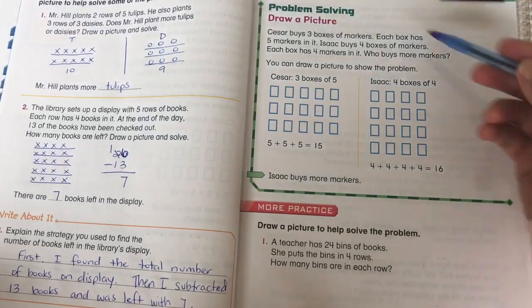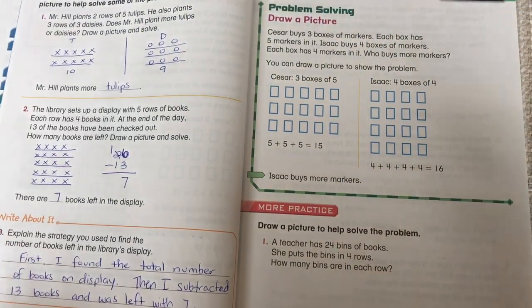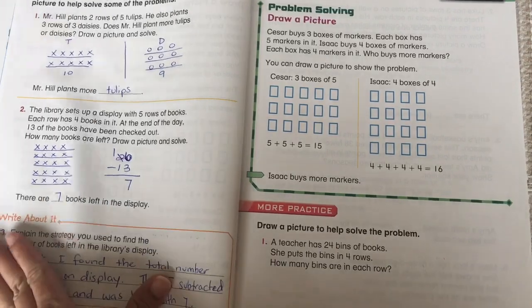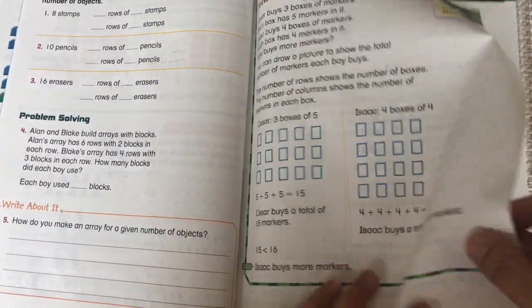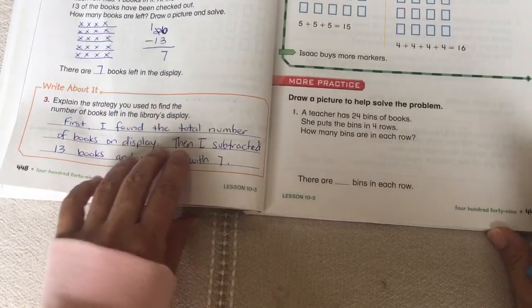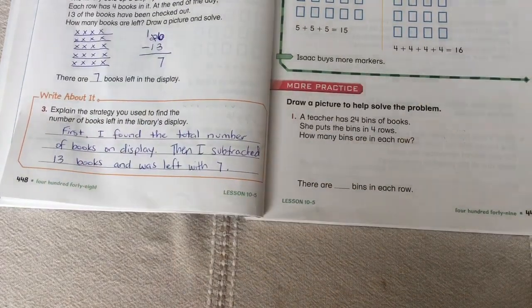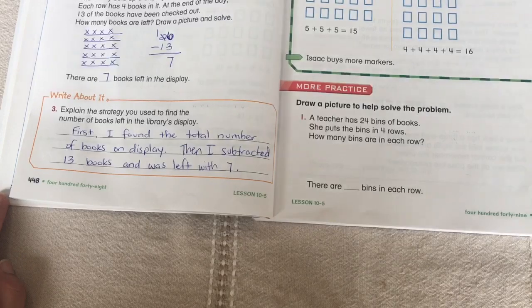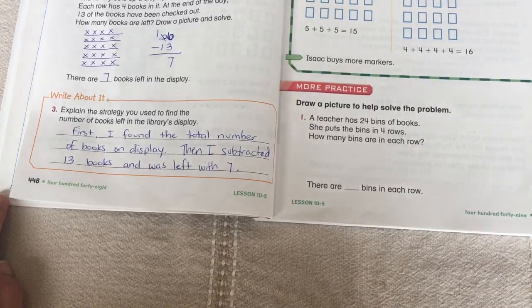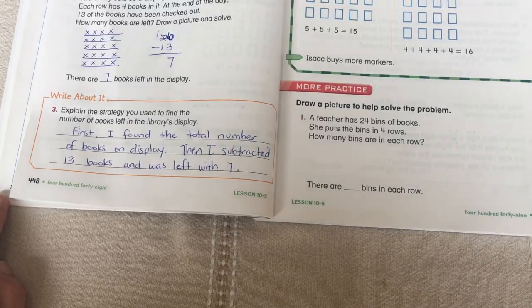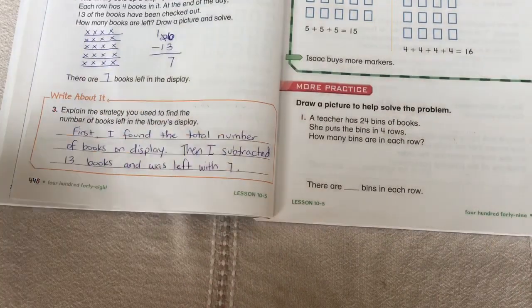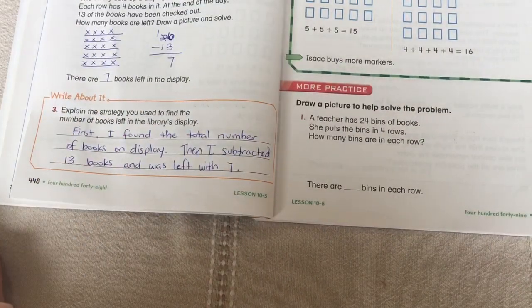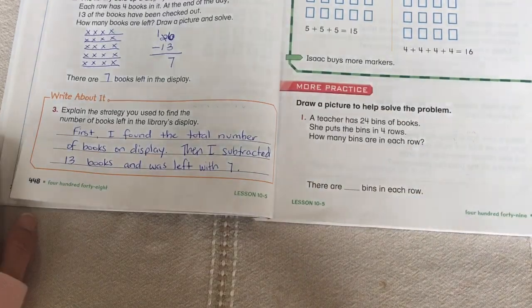Once again, we have an example up at the top, very similar to what we were looking at on this page. So we're just going to go down to the practice here. And it says, draw a picture to help solve the problem. A teacher has 24 bins of books. Bins are like containers. She has 24 containers of books. She puts the bins in 4 rows. How many bins are in each row?